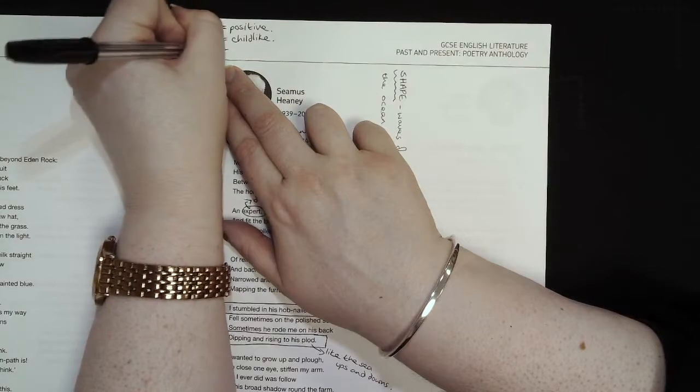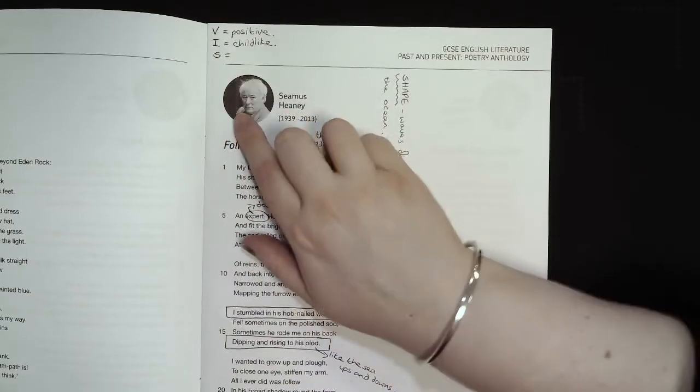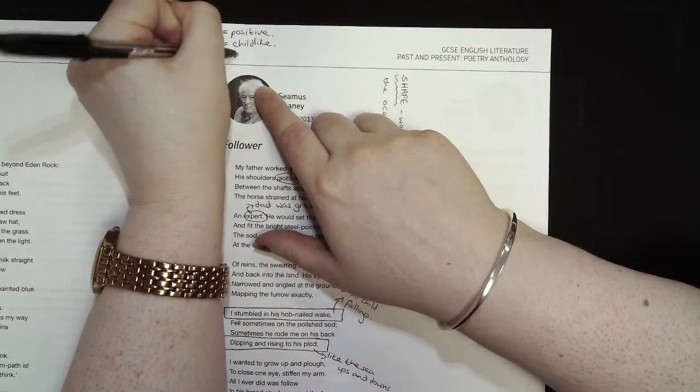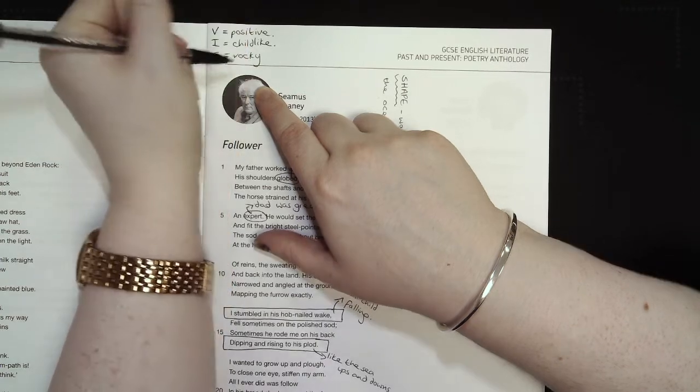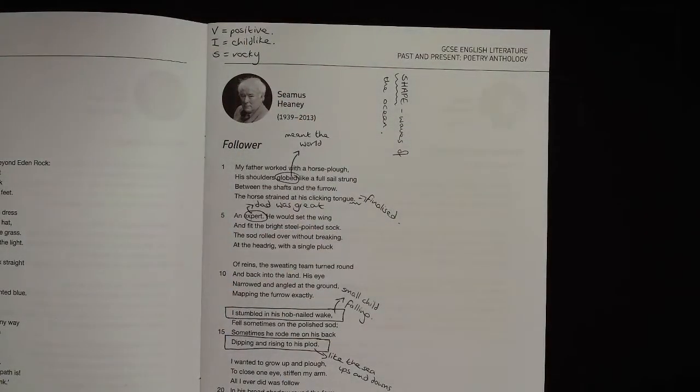So now I need to go back to the top, write my S. What do I think the structure is? Well, the structure is showing a rocky relationship. Everything seems very up and down, lots of things to think about. So that's me done my V, my I and my S.